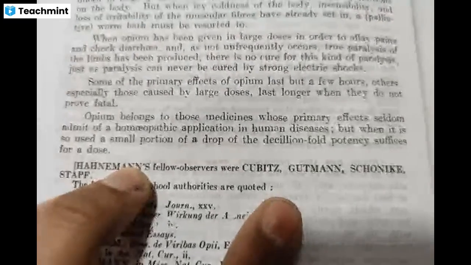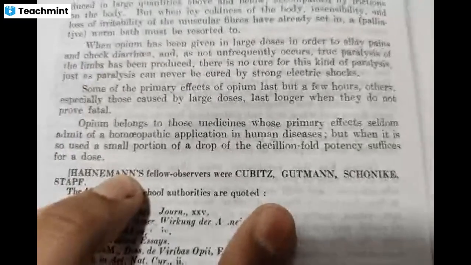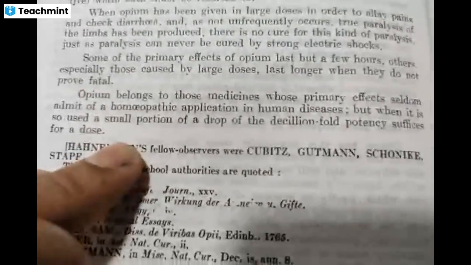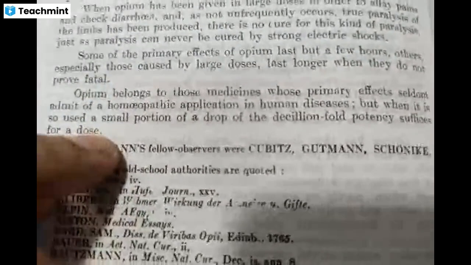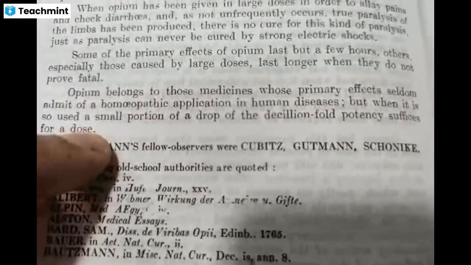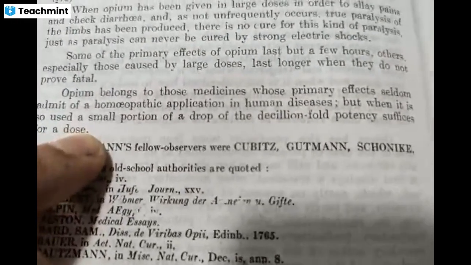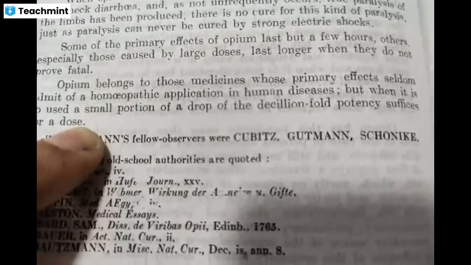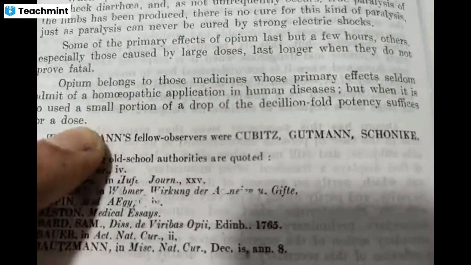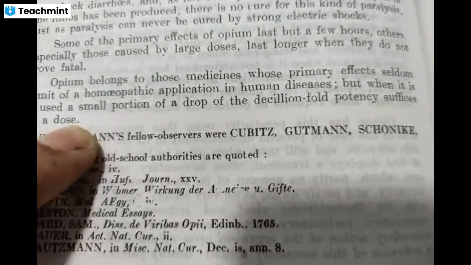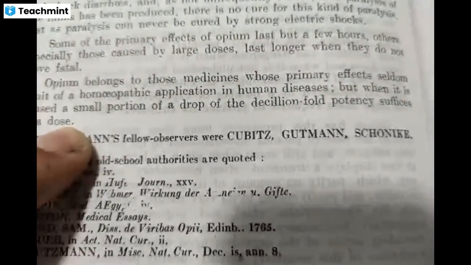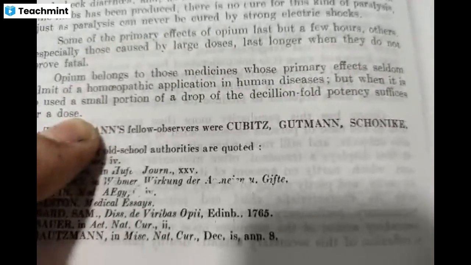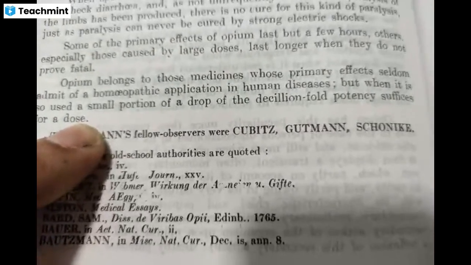But when it is so used, a small portion of a drop of the decillionth fold potency suffices for a dose." We are not using the primary effect of opium. We are usually using the secondary actions of opium, because the moment we give it, the secondary actions come into play, and this is the secondary action which is going to tackle the symptoms.